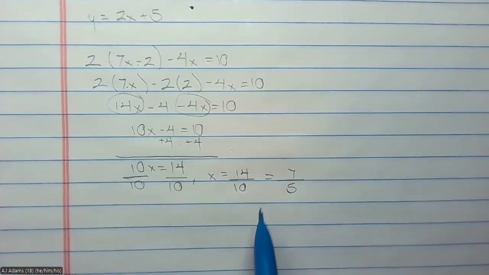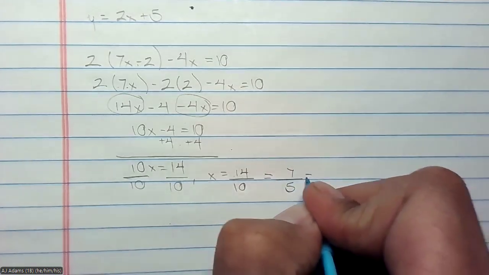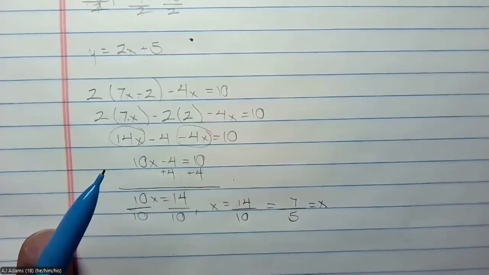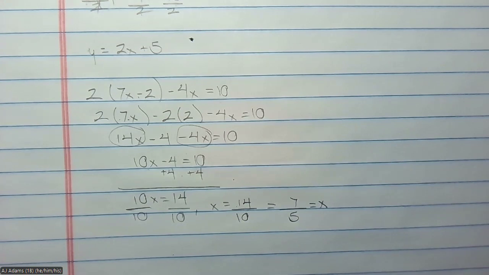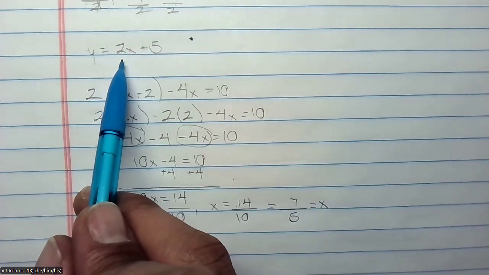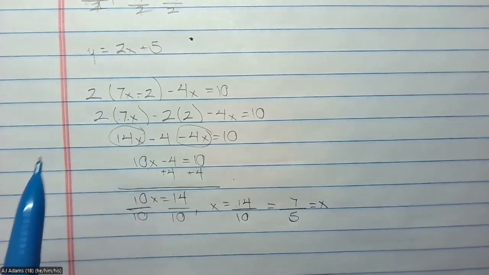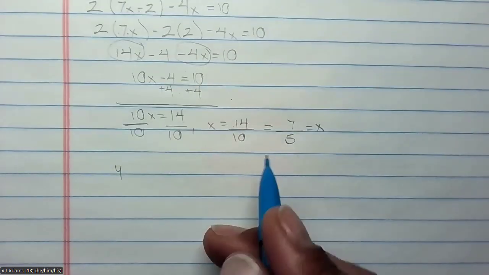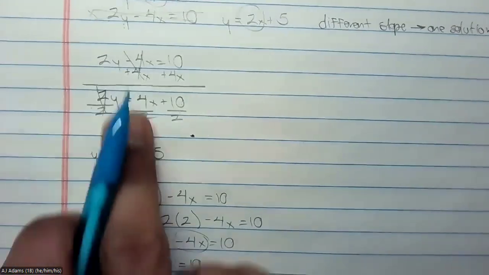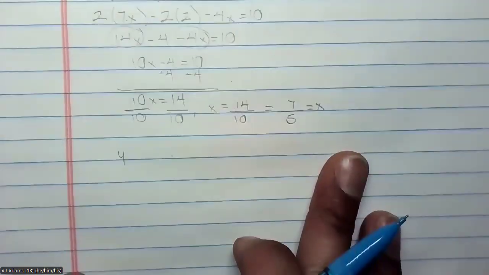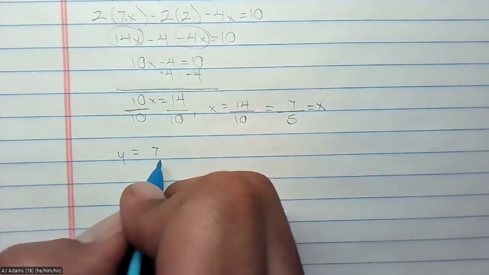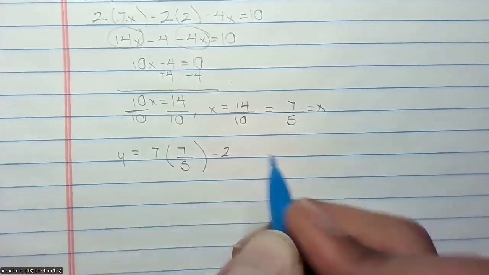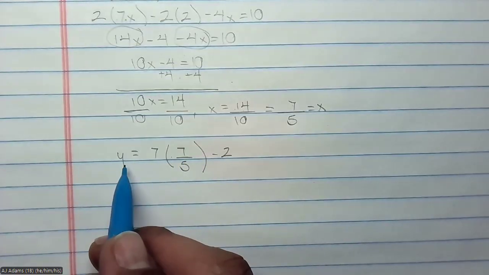Now, just like in that last problem, now that we've solved for x, we can plug 7/5 in wherever we saw x in our original equations. So we will use this original equation, y equals 7x minus 2. So y equals 7 times x, which is 7/5, minus 2. So now when we evaluate this expression, it will tell us what y equals.